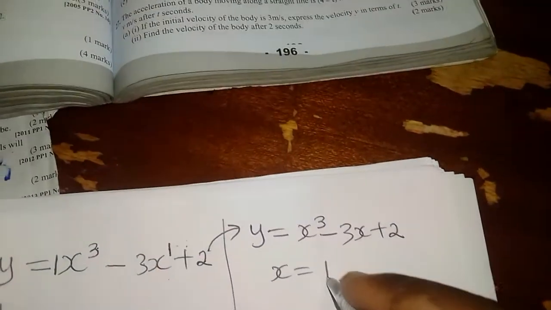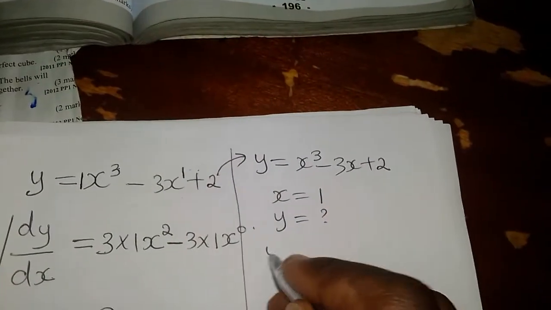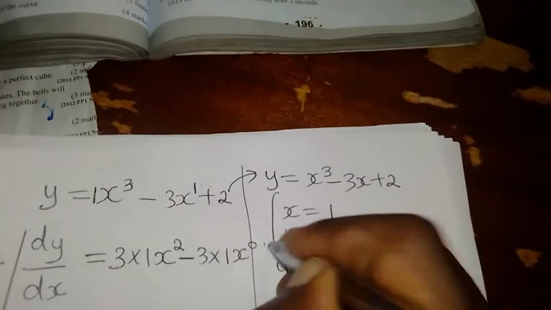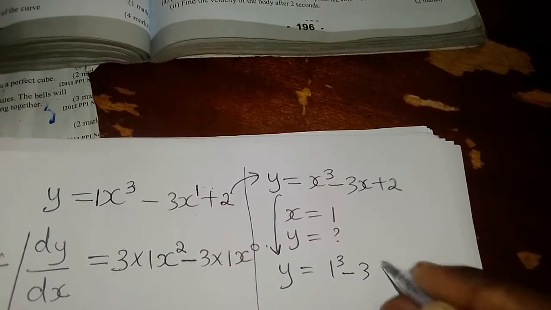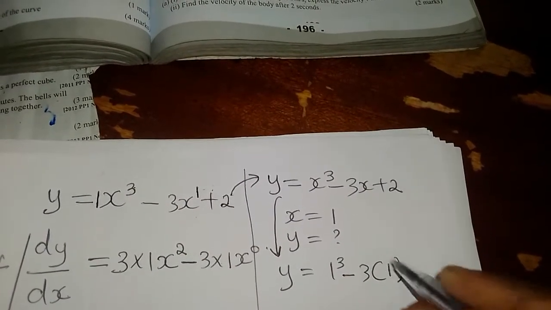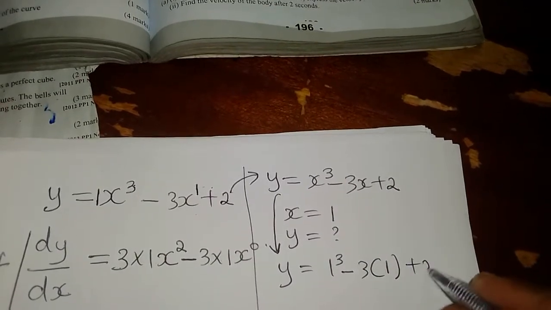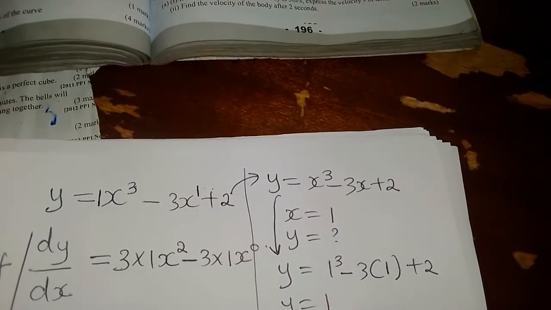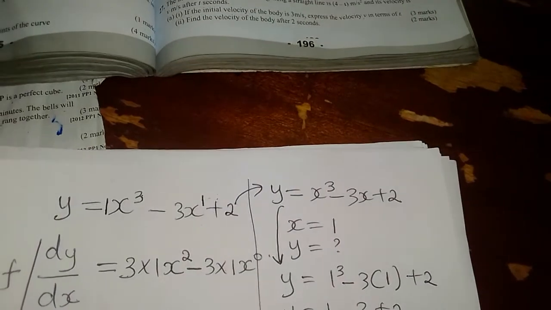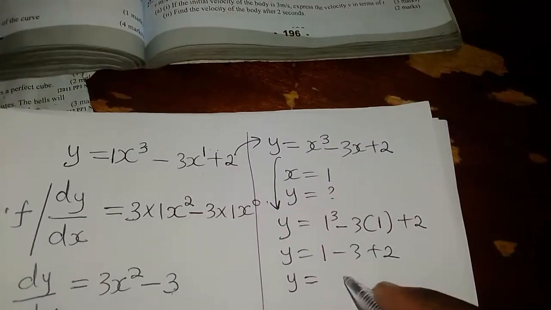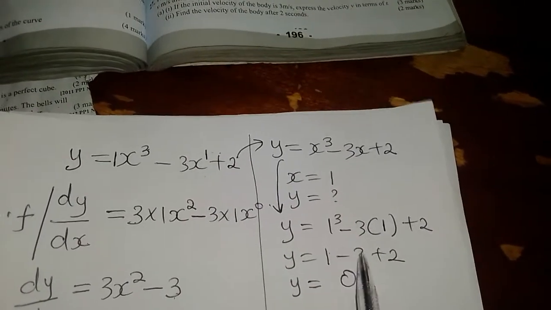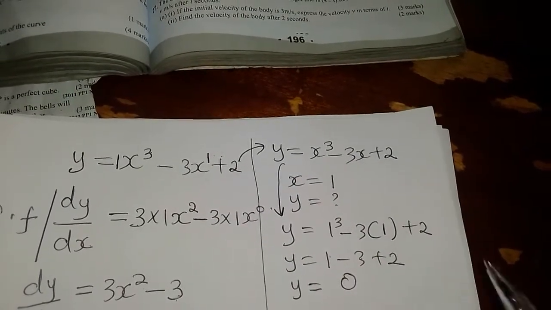When x is 1, y equals 1 cubed minus 3 into 1 plus 2, so y equals 1 minus 3 plus 2. 1 minus 3 is negative 2, and negative 2 plus 2 is 0. So y is 0.